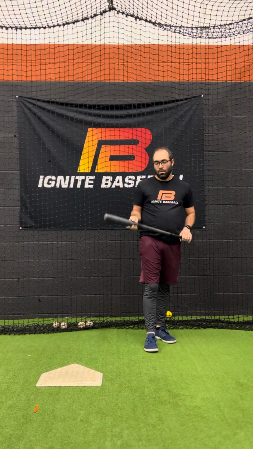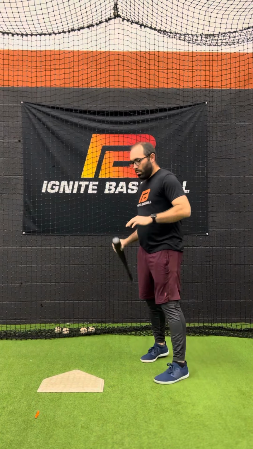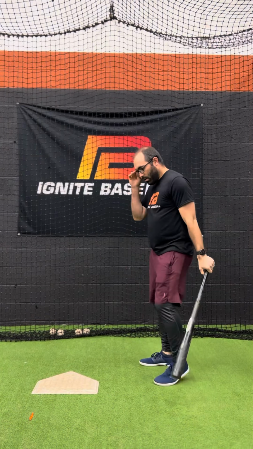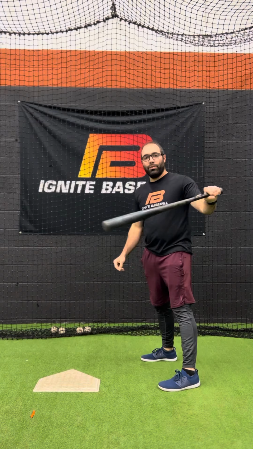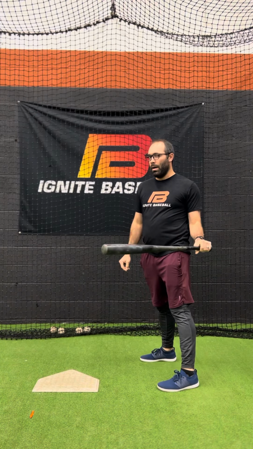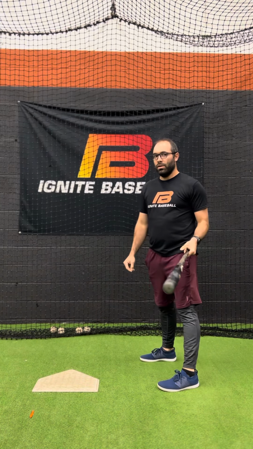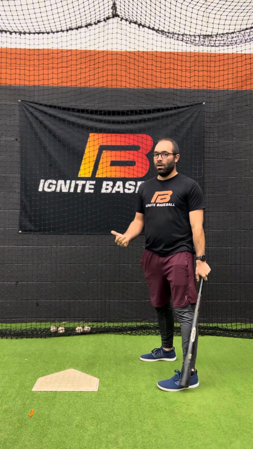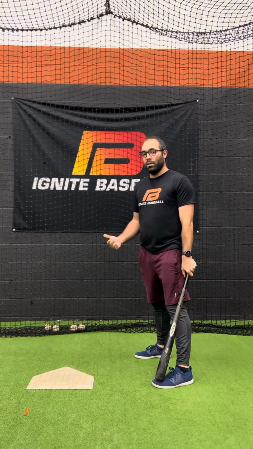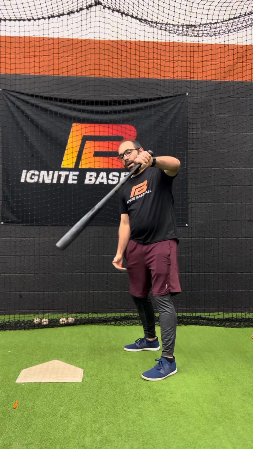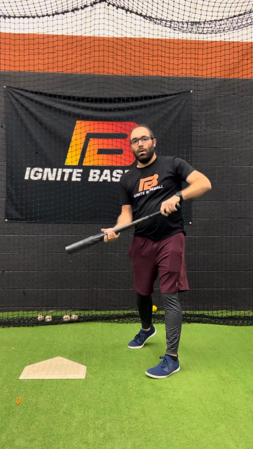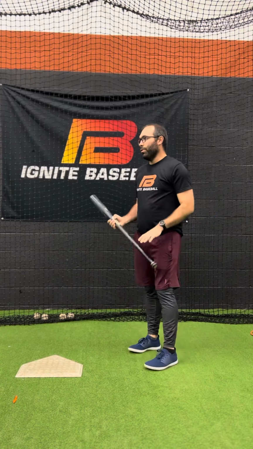Ready? All right, so when you're in little league, middle school, even high school to some degree, the angle that your bat comes through the zone doesn't really have a huge factor in your success or failure. But when you start playing at a much higher level, like college, minor league, MLB, the angle that your bat comes through the zone, your bat angle and how it relates to your shoulders and arm, plays a much bigger role in your success.